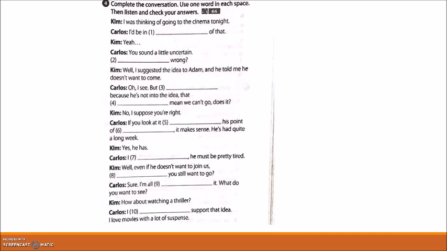I was thinking of going to the cinema tonight. Carlos, be in favor of that. Yeah. You sound a little uncertain. What's wrong? Well, I suggested the idea to Adam and he told me he doesn't want to come. Oh, I see, but just because he's not into the idea doesn't mean we can't go, does it? No, I suppose you're right. If you look at it from his point of view, it makes sense.